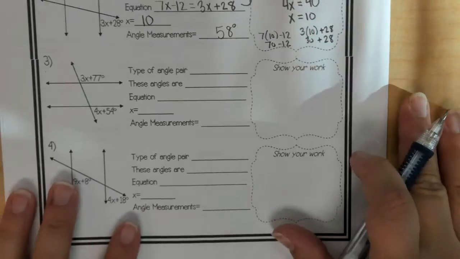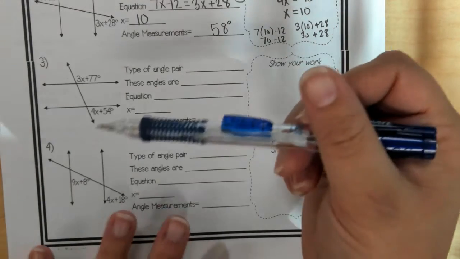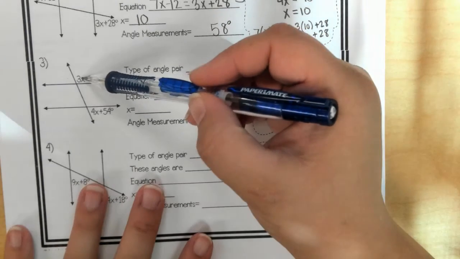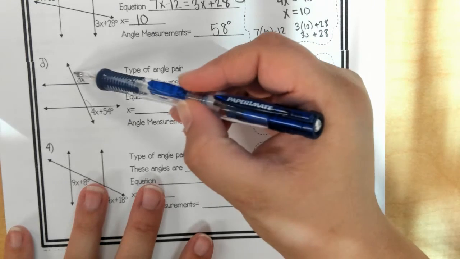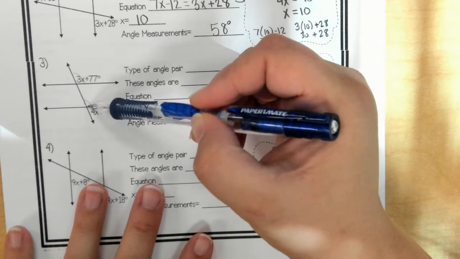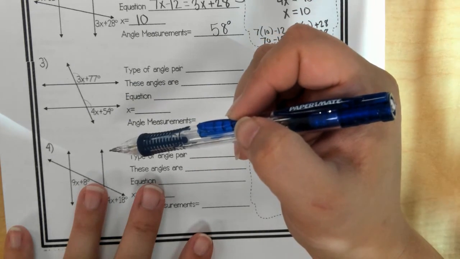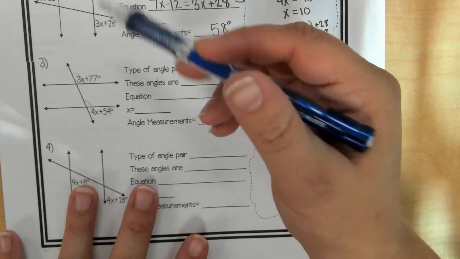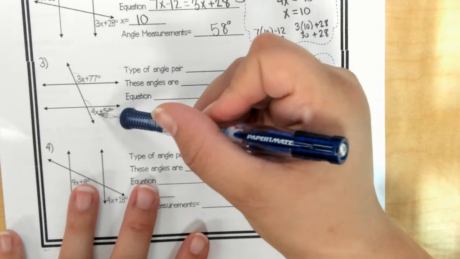Okay. Number 3, this is a little bit different. Okay, so this and this one are corresponding. But we are not given this. We're given this one.